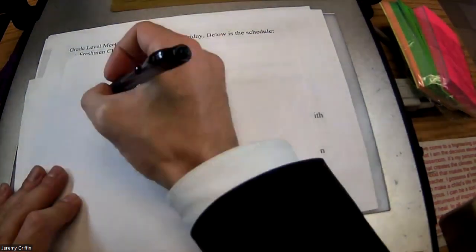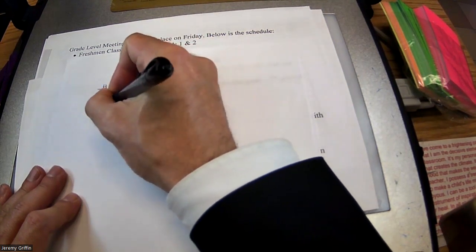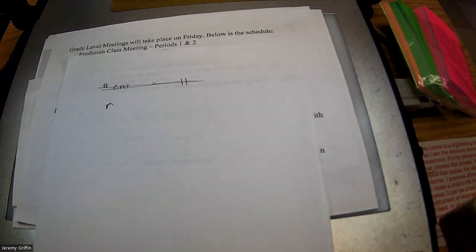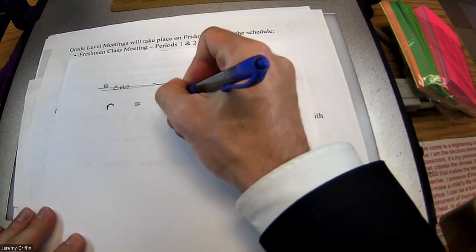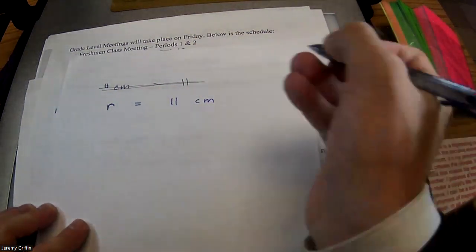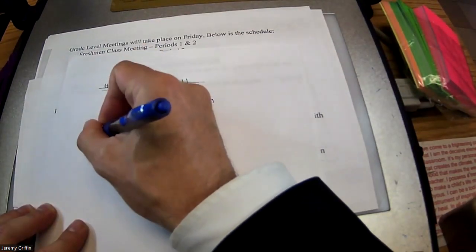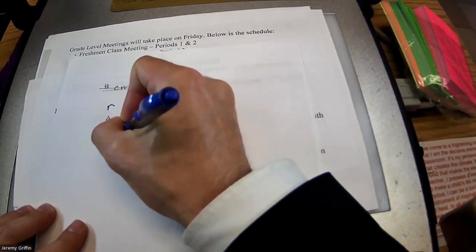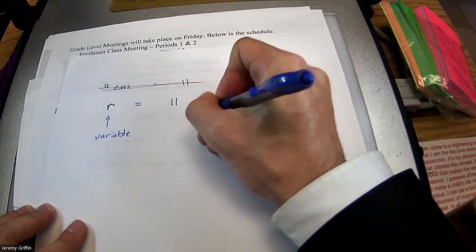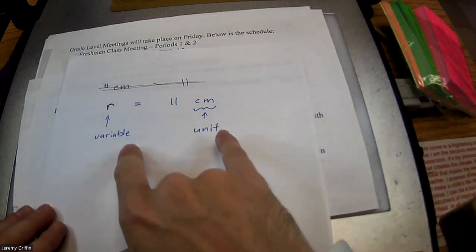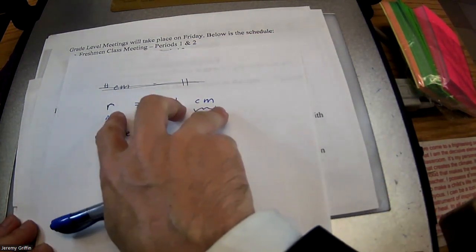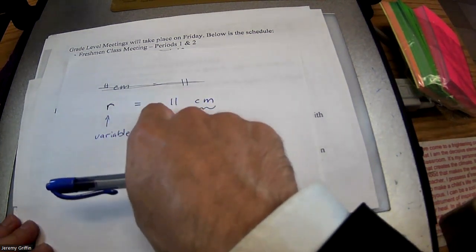How about this? Would you want to write radius is equal to 11 centimeters? Is that the way you would write that? Yeah. Because look what you have here. You have a variable and a unit. And then the 11 represents magnitude. So I guess three things we're looking at: variable, magnitude, and a unit.